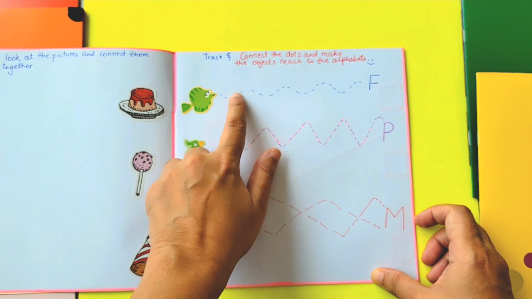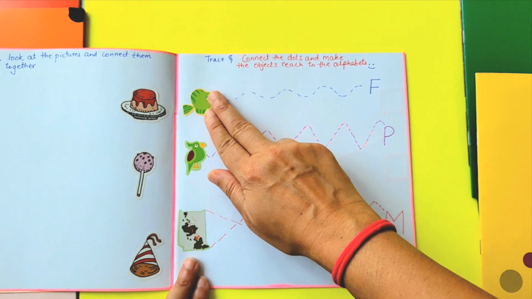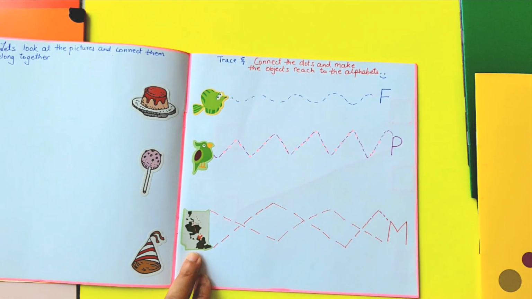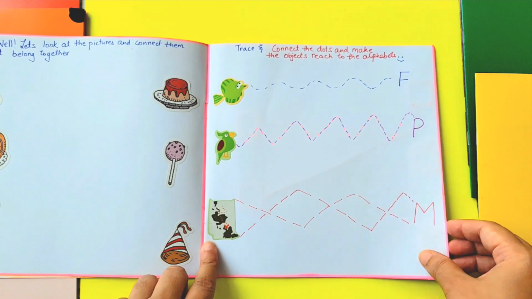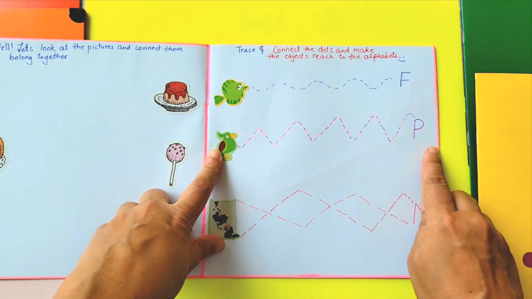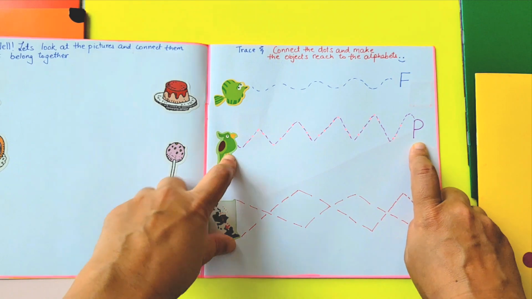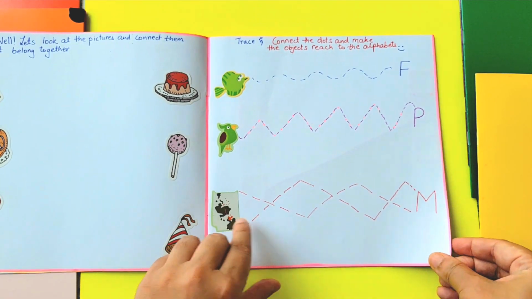Here again, the child can just use their 2 fingers to trace, or just a pencil or a crayon, whatever you think. And even paints are great. It's a great fun activity for kids to look at the different images and connect with it. It's like parrot, map.